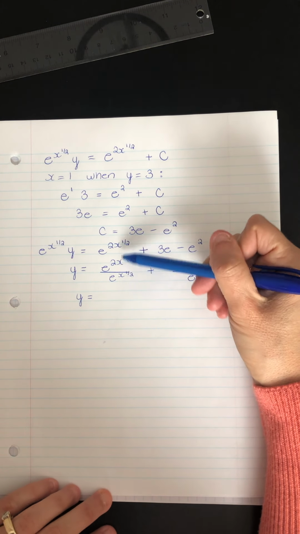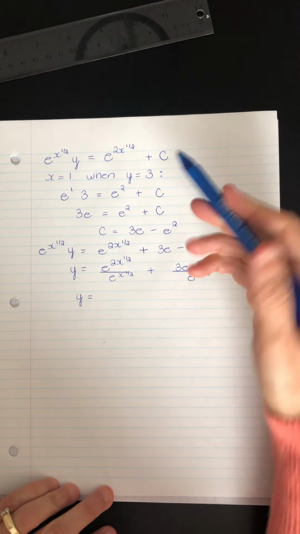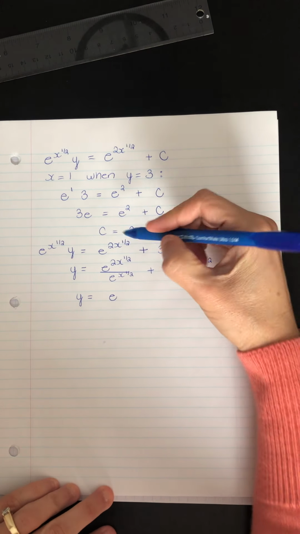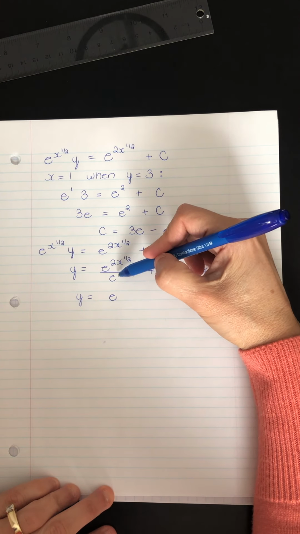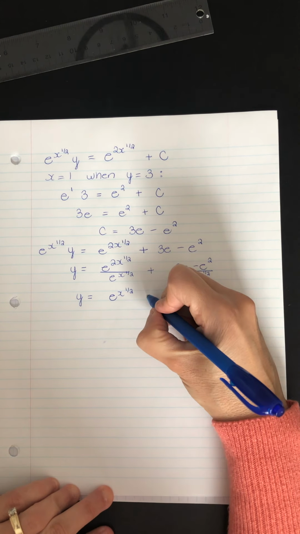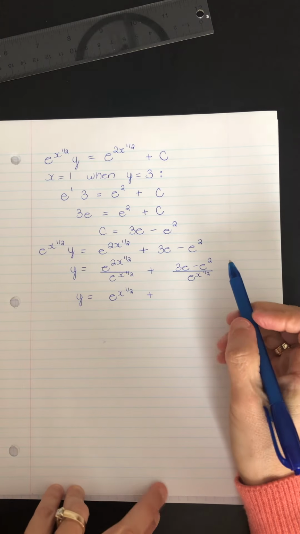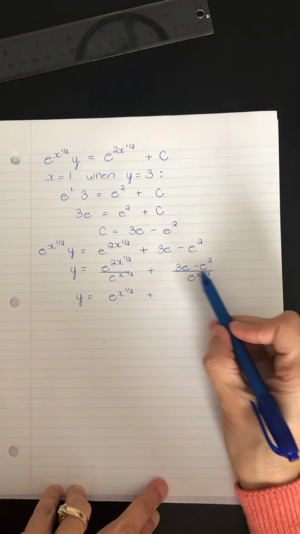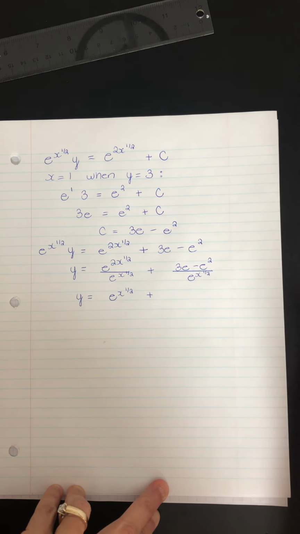And so, division of powers with the same base. So what do we do? We subtract exponents. So we have 2x to the half minus 1x to the half. So that's going to give us x to the half. And here, I mean, we could just leave this underneath or we could bring it up. So it's kind of up to you what you do here.